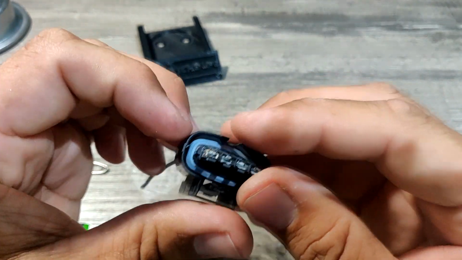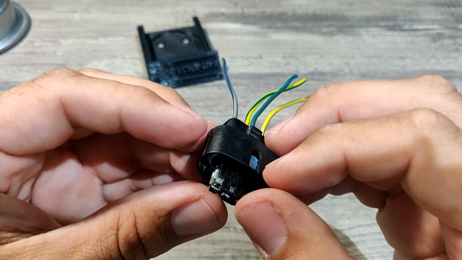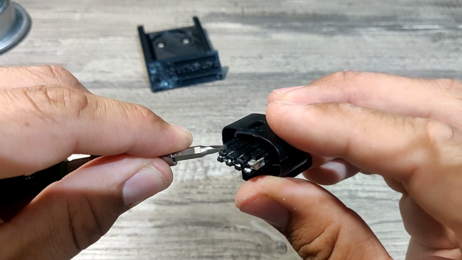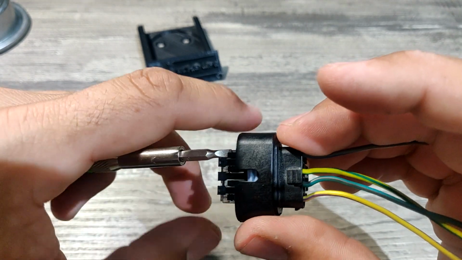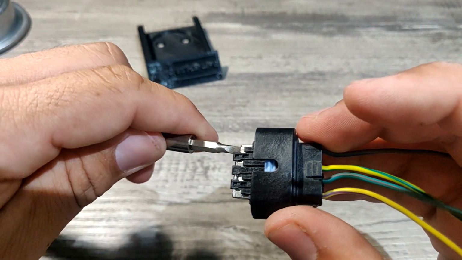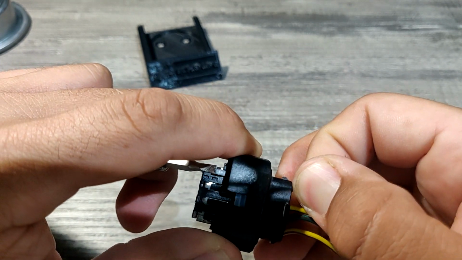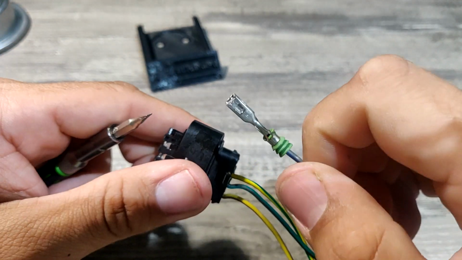Alright. So we got the connectors basically exposed here. What I'm going to be doing is going one by one and removing each connector. This pops up here. I'm going to pull it from the back. You'll see it slide out. Alright.